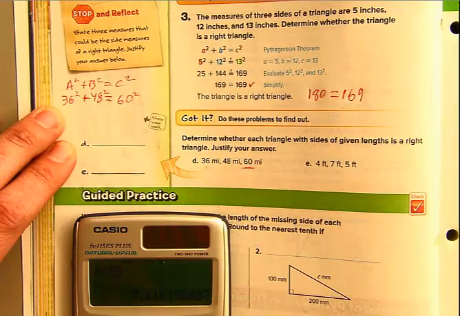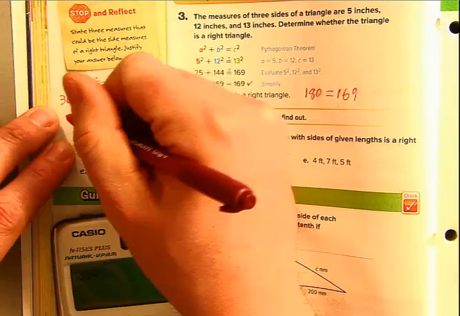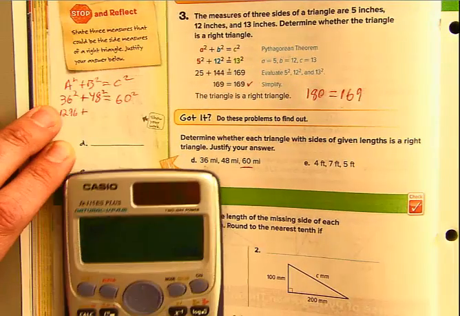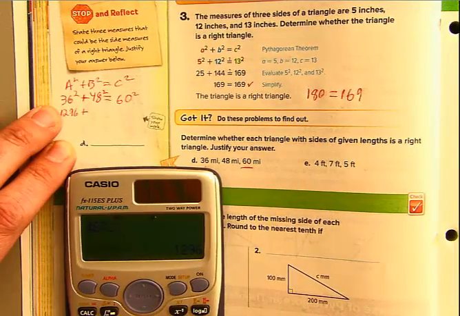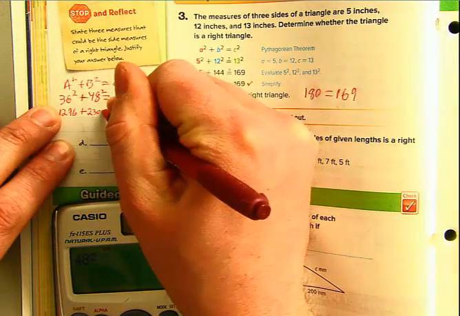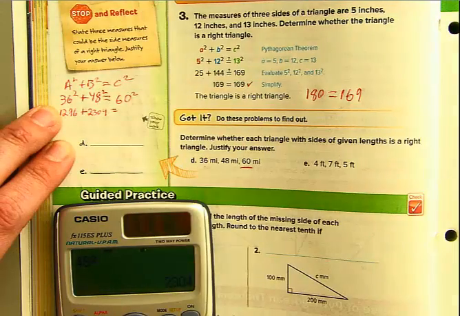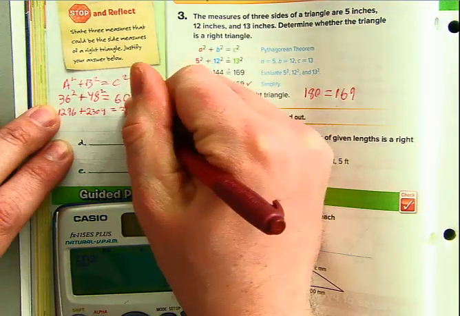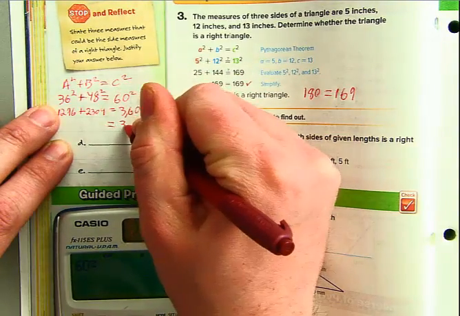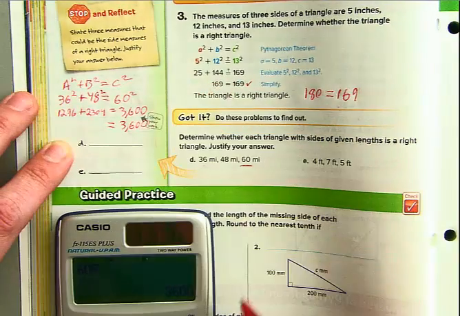So I take my calculator, I do 36 squared. That equals 1296, plus, then I do 48 squared, 2304, equals then 60 squared, 3600, which means when I add these other two numbers up, they should equal 3600.